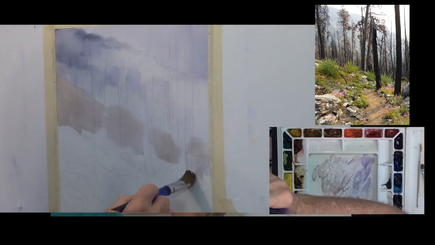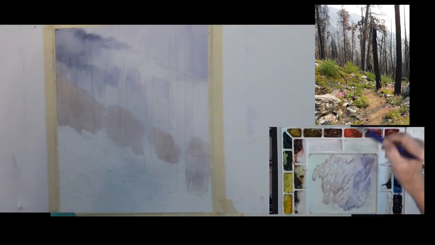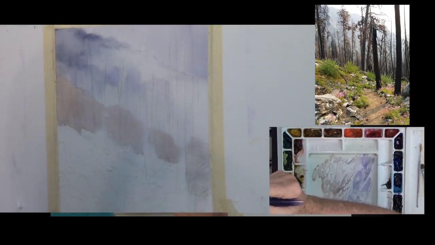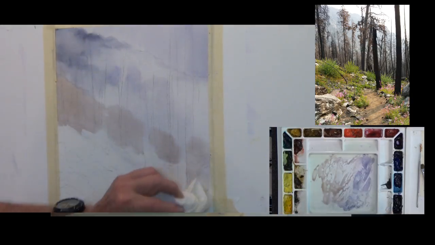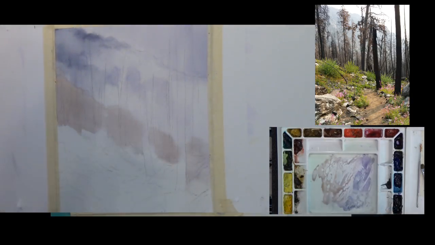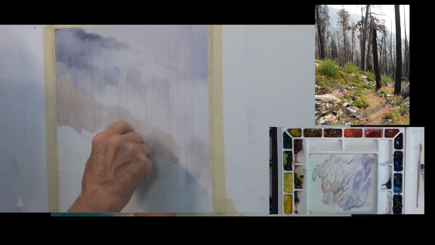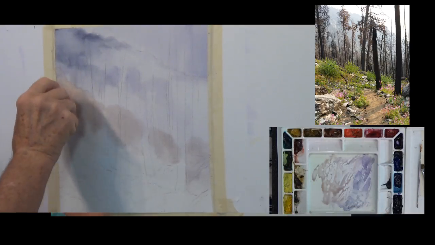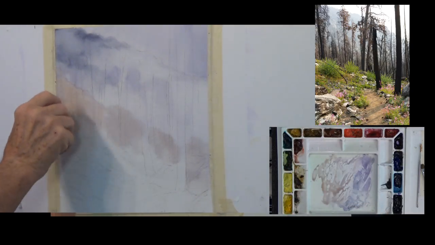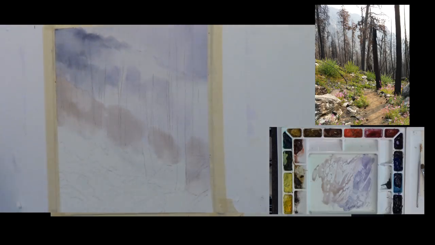All right, so I'm getting a lot of paper covered here very quickly. It's all background stuff, so just want to soften these edges. Don't leave a lot of hard edges down here. That also helps give it a smoky story.